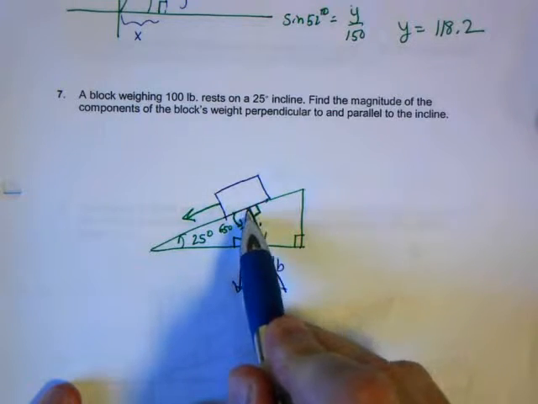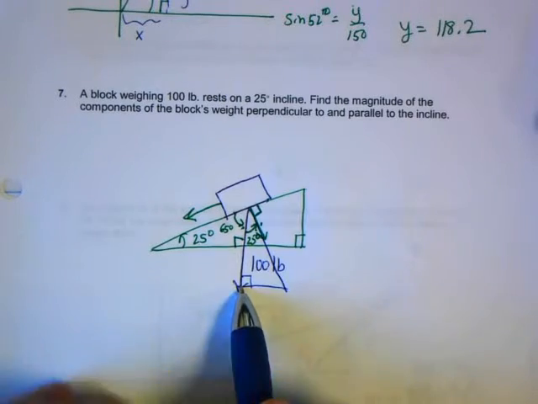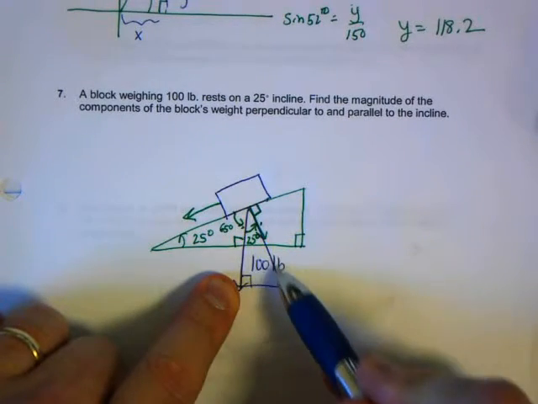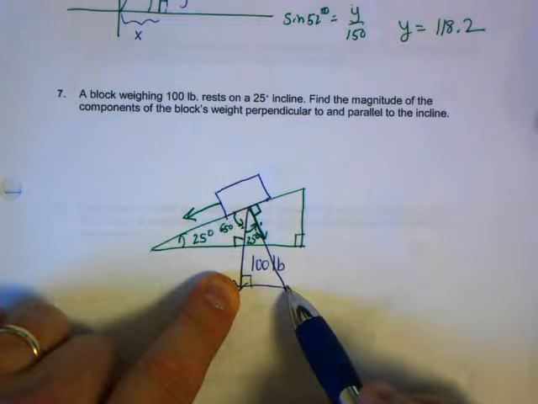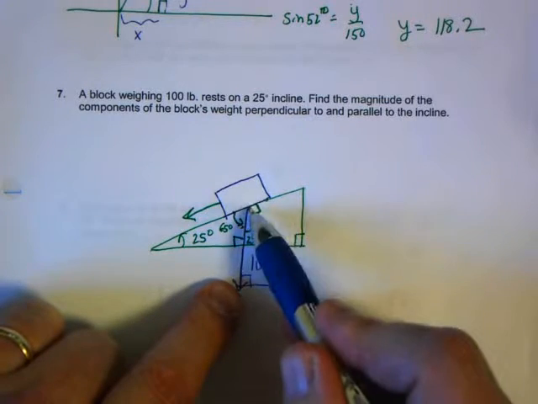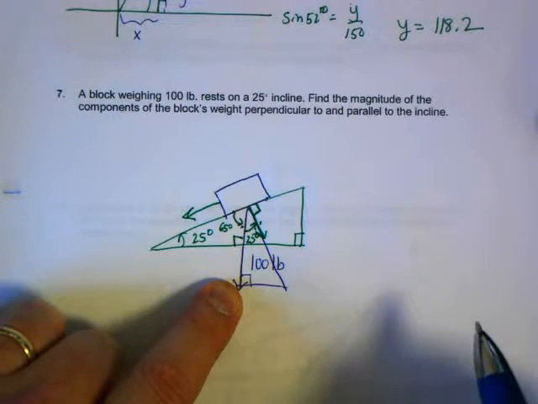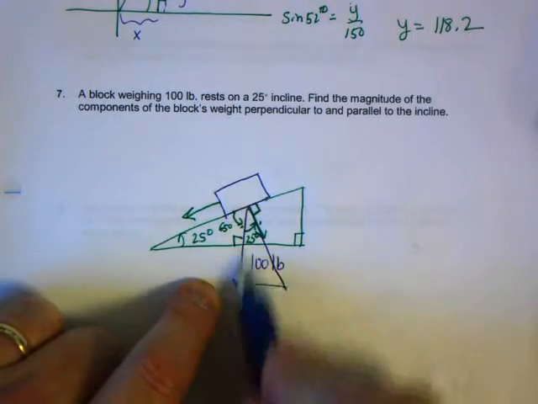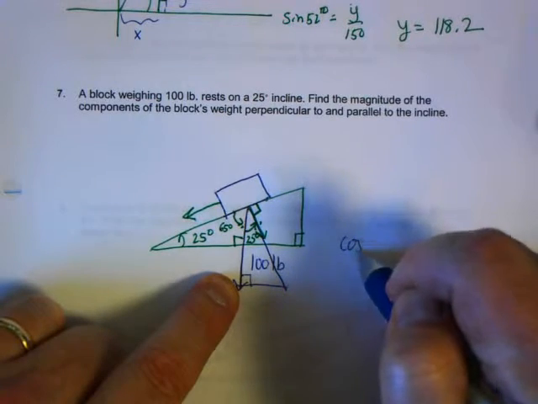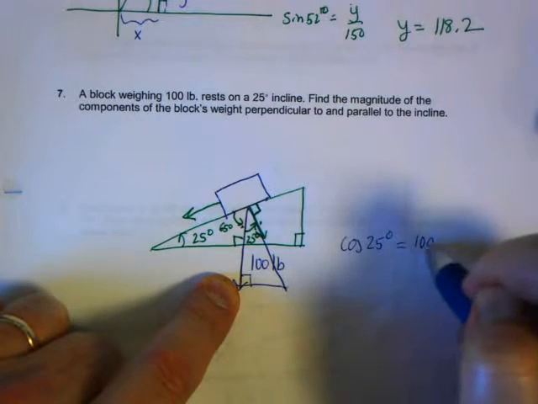And we know this length is the 100. And this looks like a hypotenuse. So we know this is 100, this is the hypotenuse. What function am I using? Adjacent and hypotenuse. So it looks like I have cosine of 25 degrees is 100 over x.